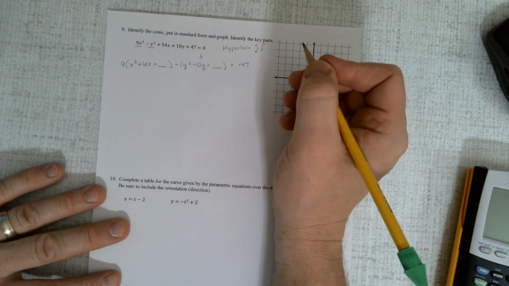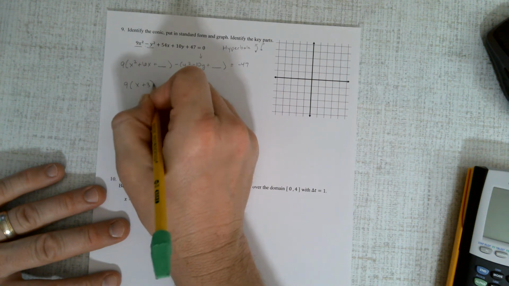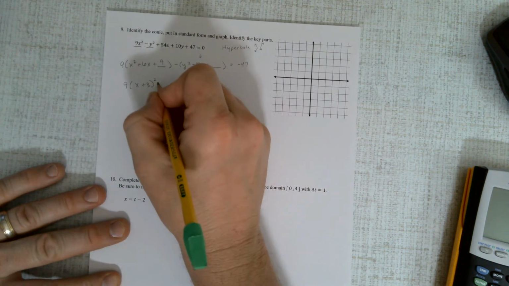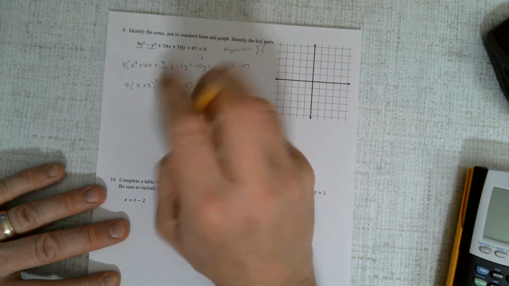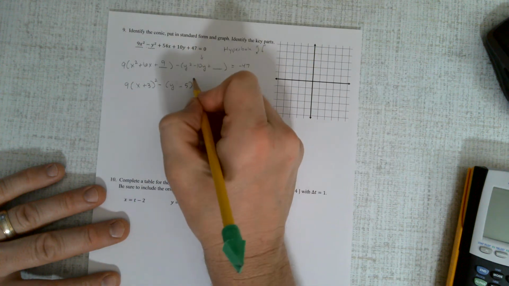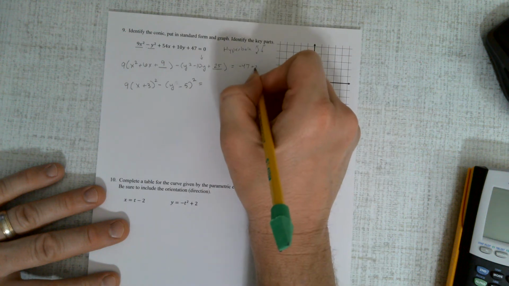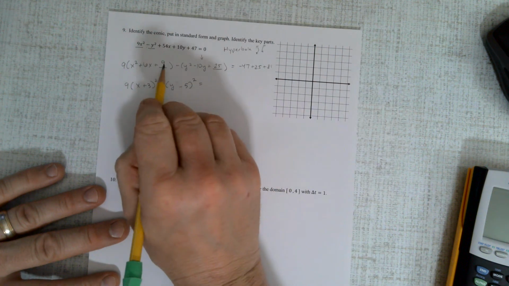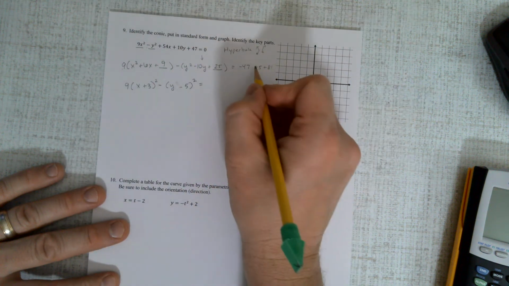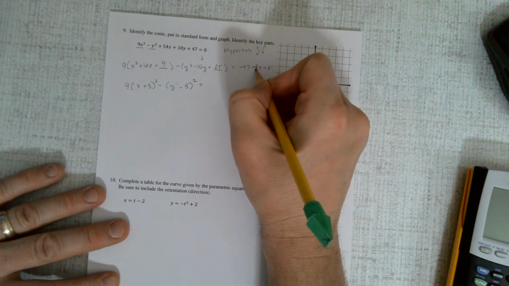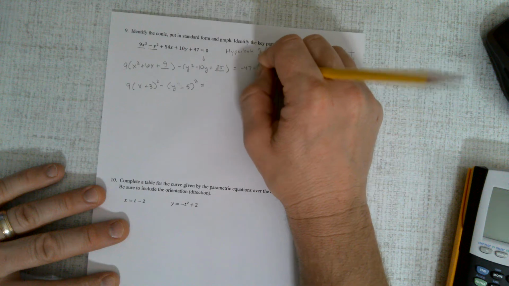Negative 47. Alright, let me divide this by 2 and I have 3. Square it, that needed to be a 9. Y squared divided by 2 is 5. Square it, and that's 25. So what did I add? I added a 25 and I added an 81 because 9 groups of 9. Oh wait, and this 25 is positive.